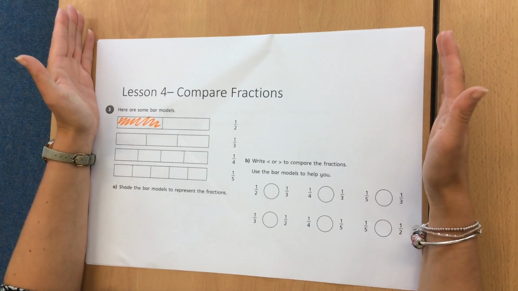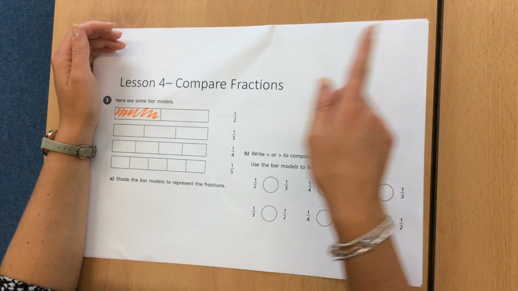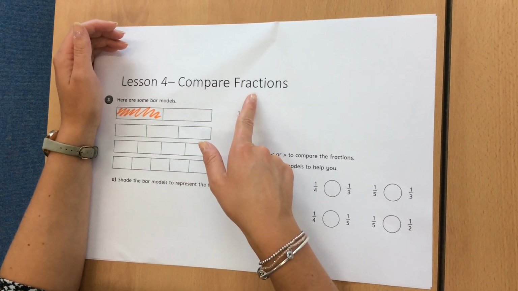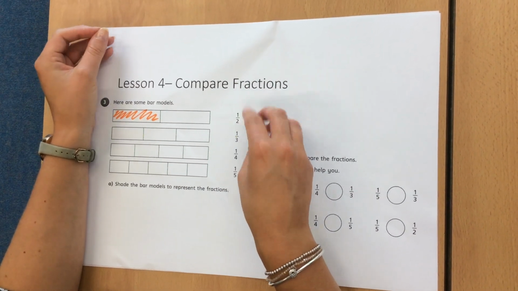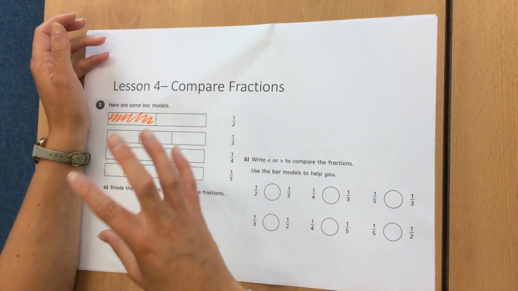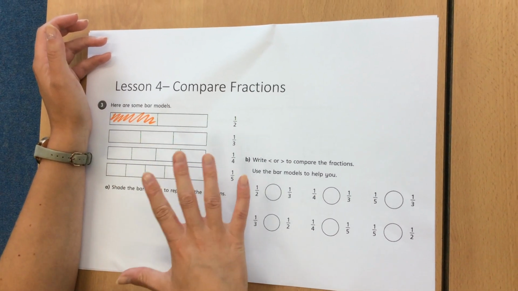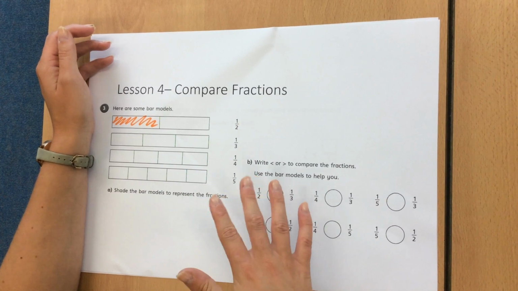Now over the last few days we have been looking at equivalent fractions, where today it is comparing fractions. So equivalent fractions are looking for fractions that the value is the same. Comparing them is looking at the same and the difference, so that is what is different today. We're looking at what's similar and what is different.